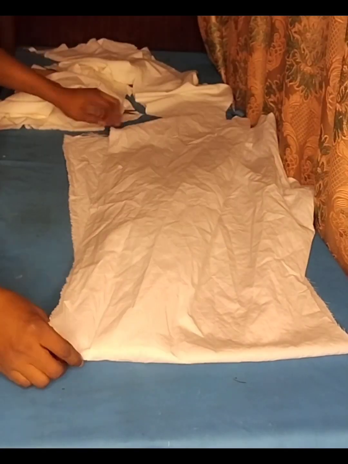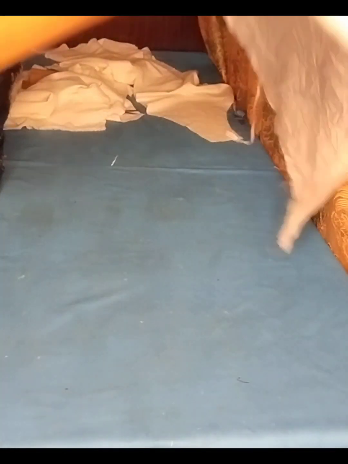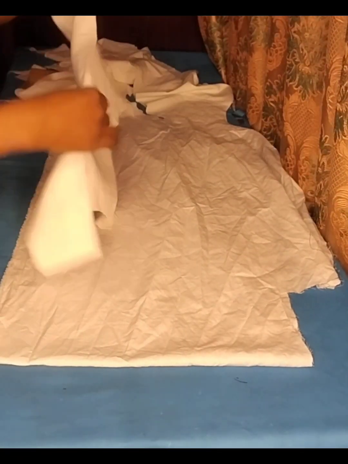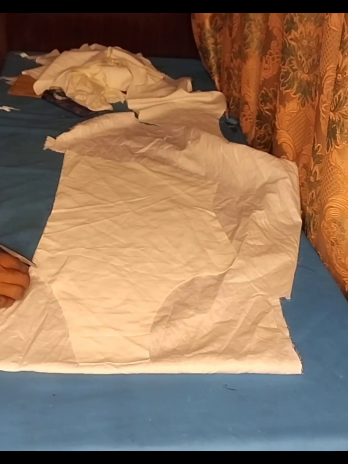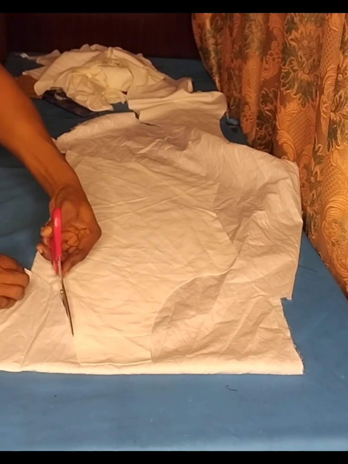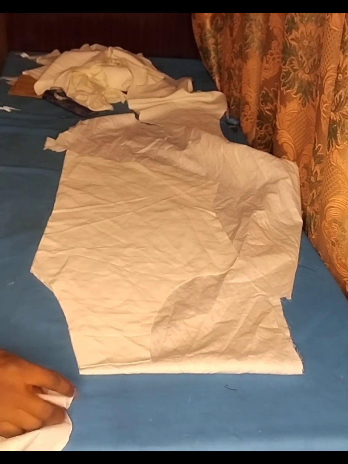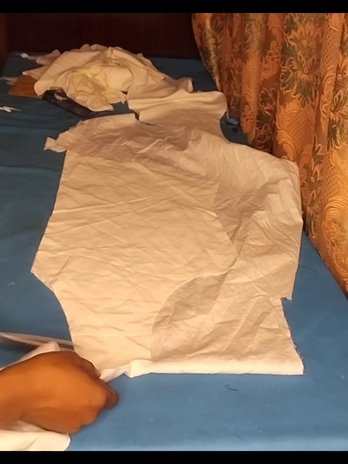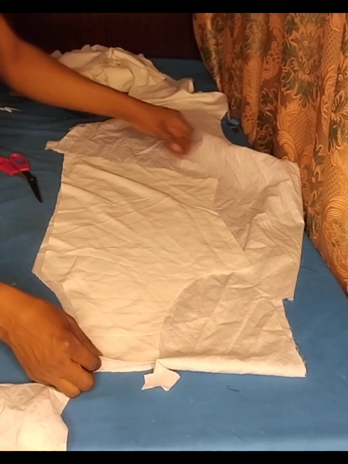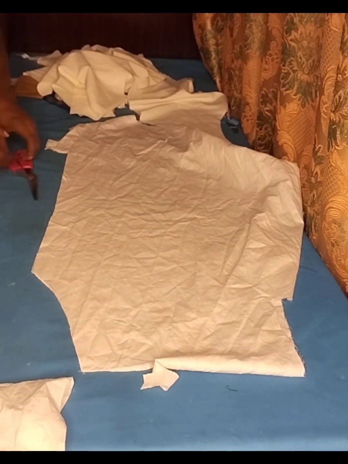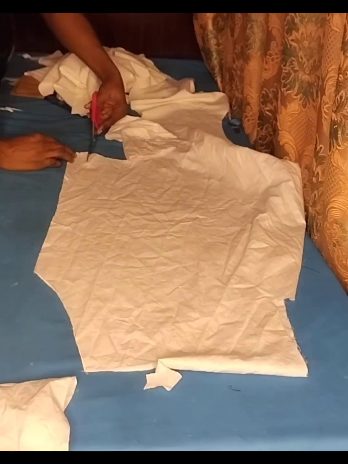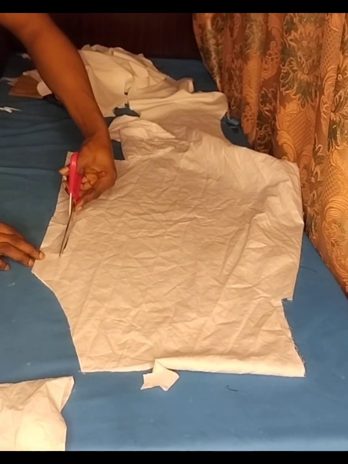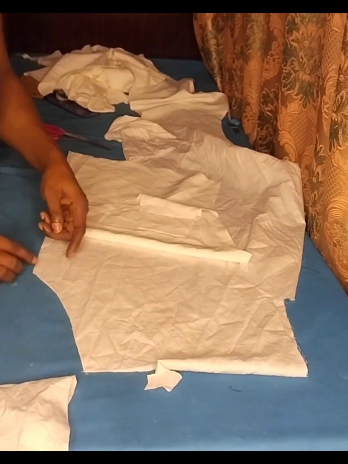So the next thing I will do is to cut the facing. I'm using facing for both the front and the back. Can you see? Please watch very carefully. The width of my facing is 1.5 inches. Just watch how I'm cutting it.